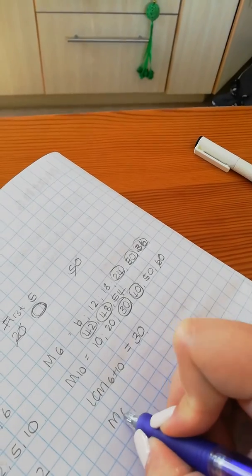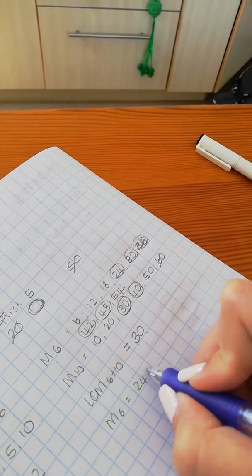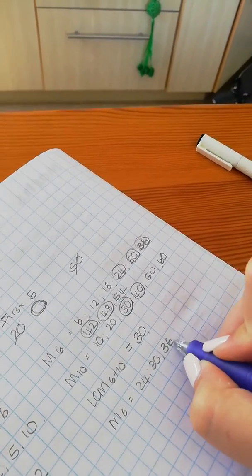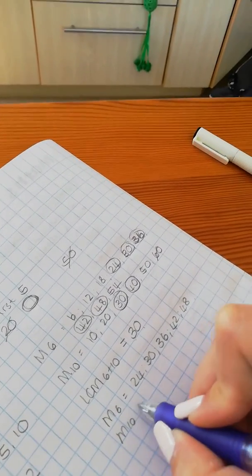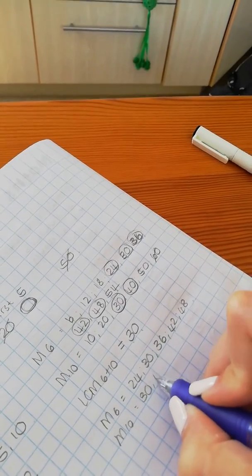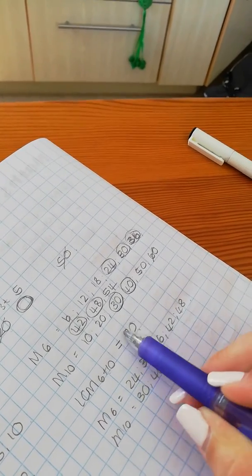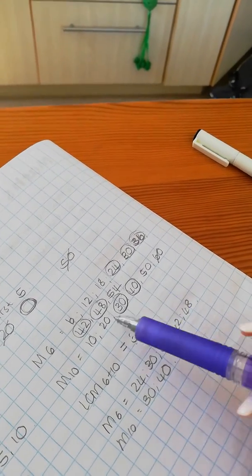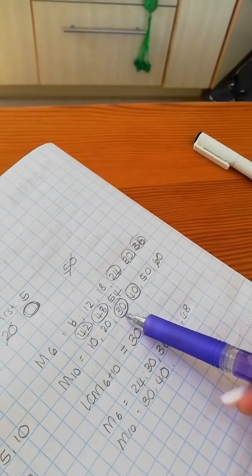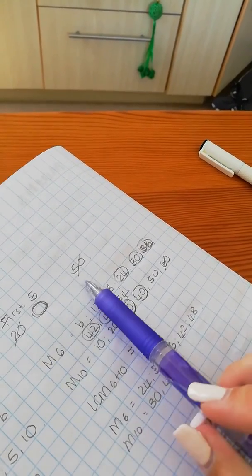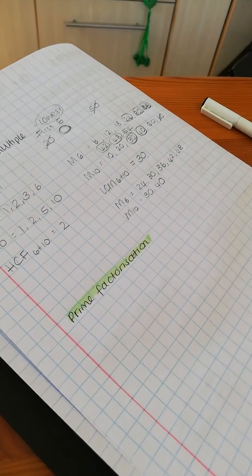Then we're going to say the multiples of 6 between 20 and 50 is 24, 30, 36, 42, 48. The multiples of 10 between there is 30 and 40. And like I said, if they ask you for the common multiple of those, it would be 30. If you look here, there's also no other common multiple other than 30, even if there was no restriction added. Alright, and the last part in this section that we are going to do is prime factorization.